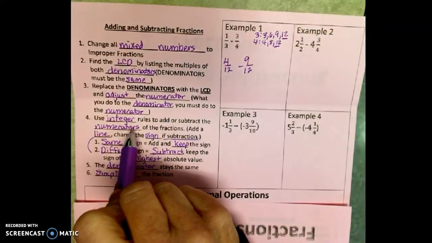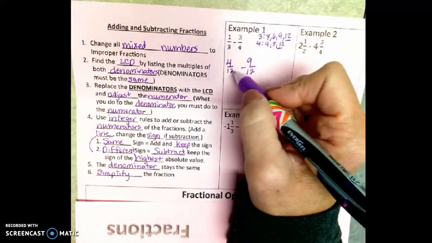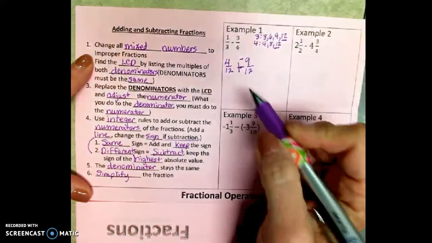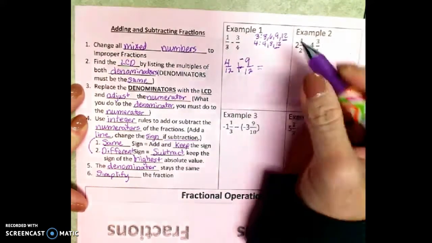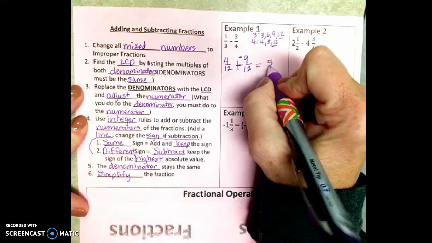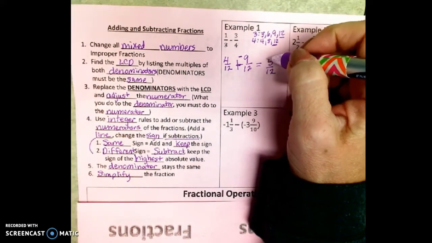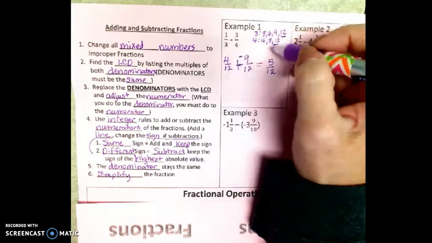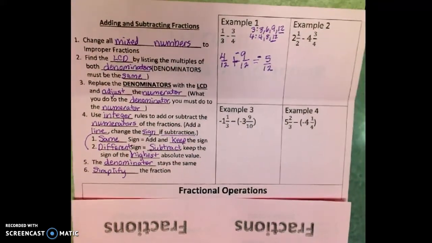We're going to use our integer rules to subtract these, and since we've got 4/12 minus 9/12, subtraction, we're going to add a line, change the sign. So we're actually adding a positive and a negative. We need to subtract the absolute values, so 9 minus 4 is 5. Our denominator stays the same, and think about it, is our fraction going to be positive or negative? Well, 9/12 has the larger absolute value, so our answer will be negative 5/12.